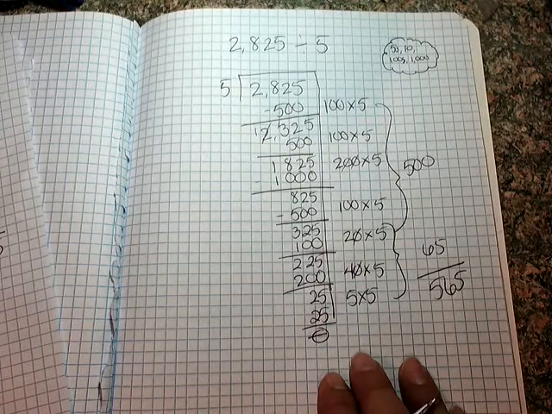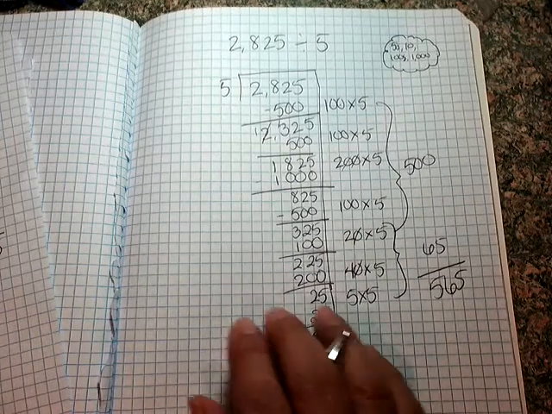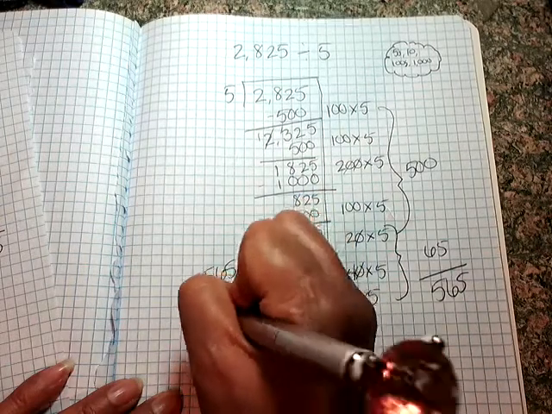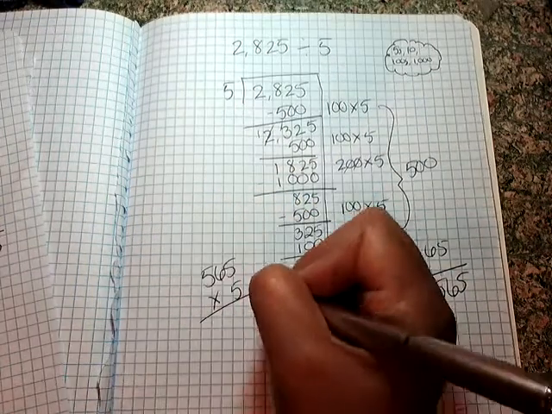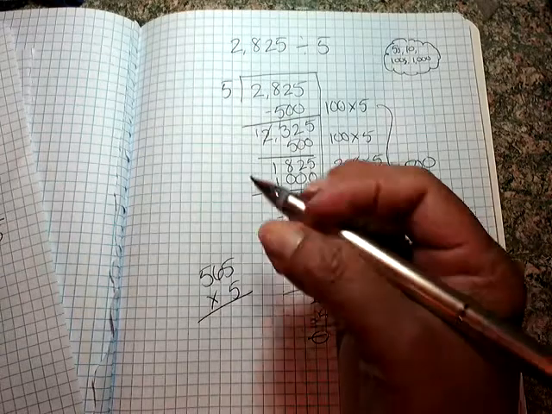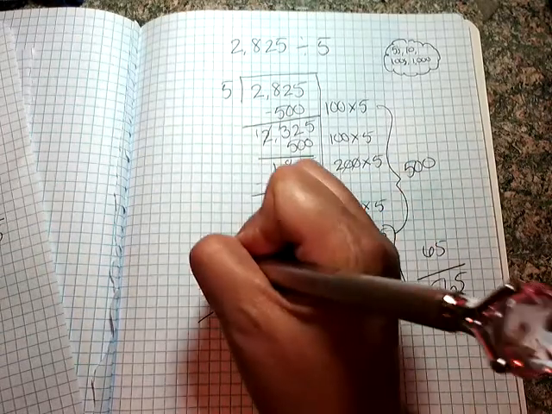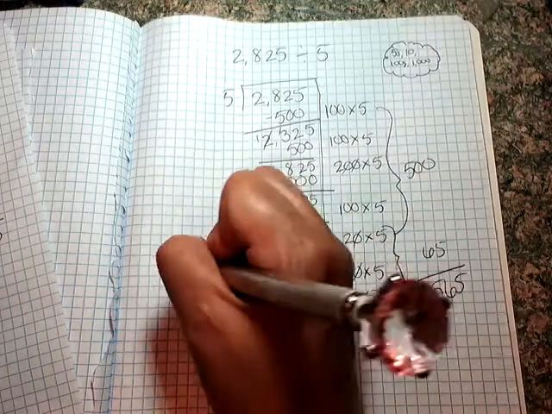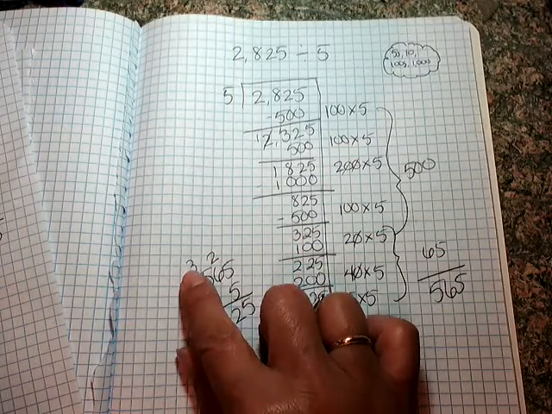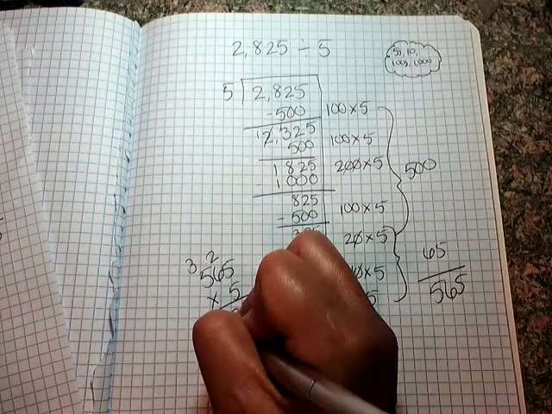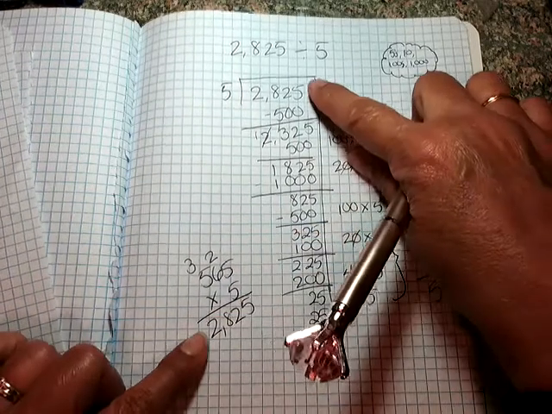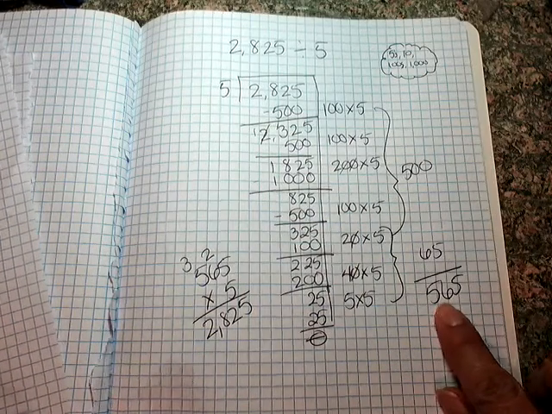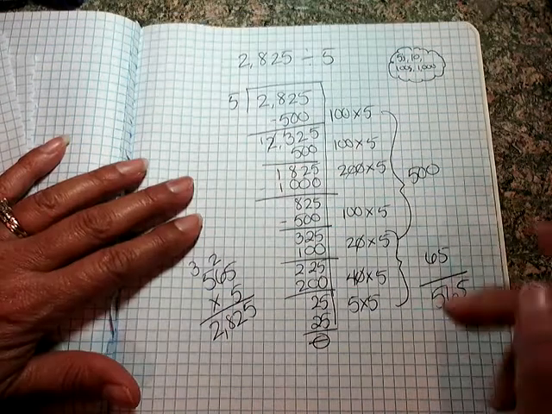So now I think, is that right? So I'm going to do the algorithm way, and I'm just going to do 565 times 5. All right, because I've been practicing my algorithm. 5 times 5 is 25. 5 times 6 is 30, plus 2 is 32. And then 5 times 5 is 25, 26, 27, 28. So 2,825, and these numbers match. So I know I did it correctly. There's 565 groups of 5 I've taken out.